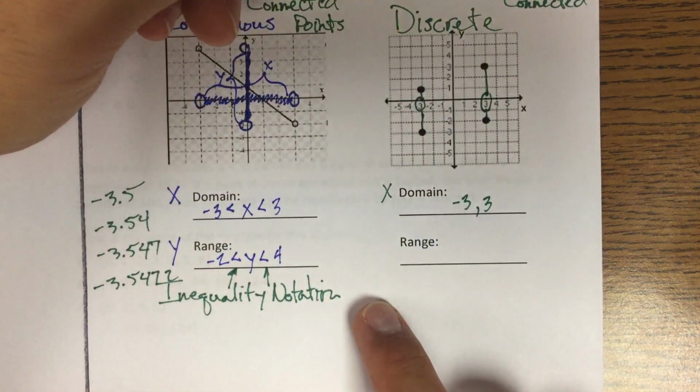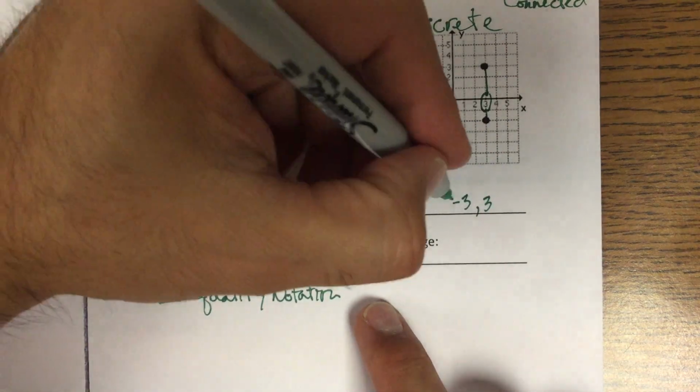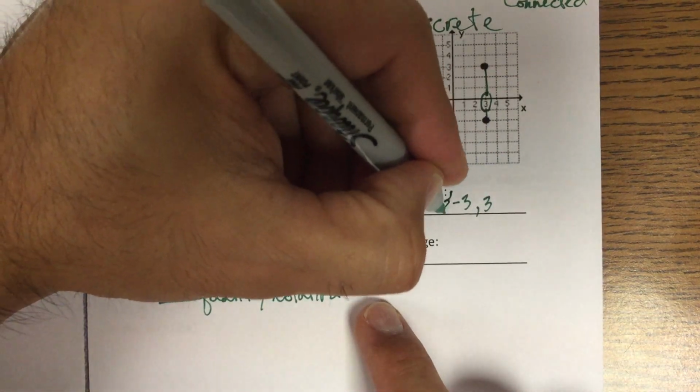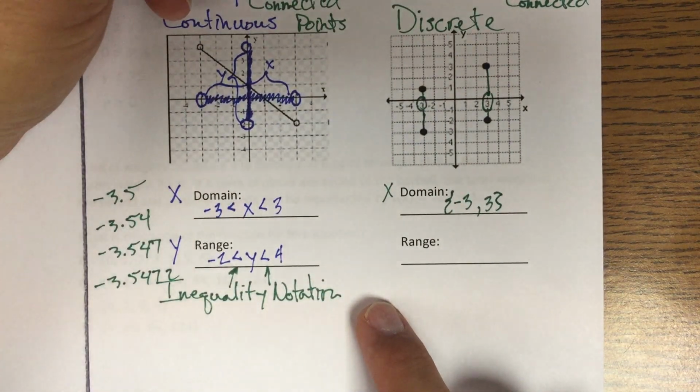So there's nothing in between. There's nothing except x values of -3 and 3. And therefore I just make a list or a set. In math class, a list of numbers is just called a set.